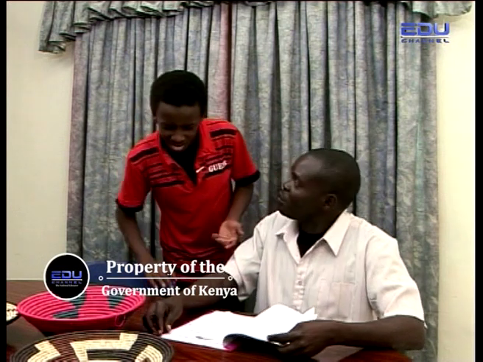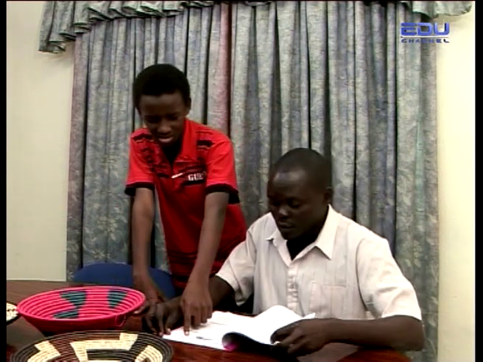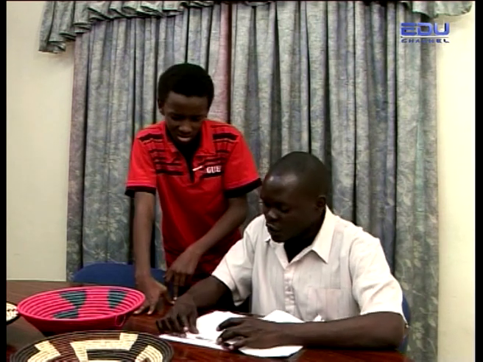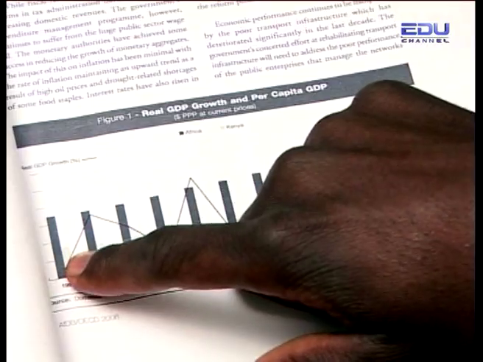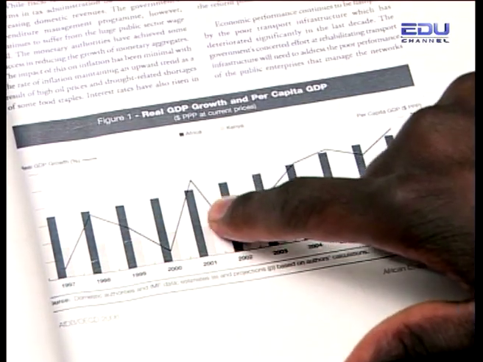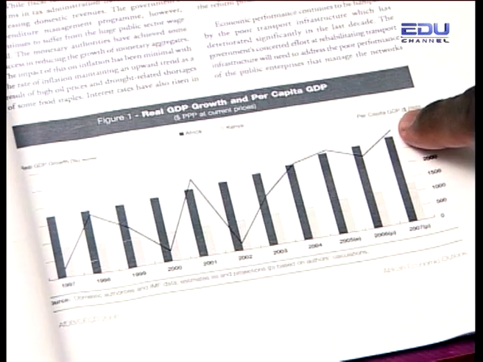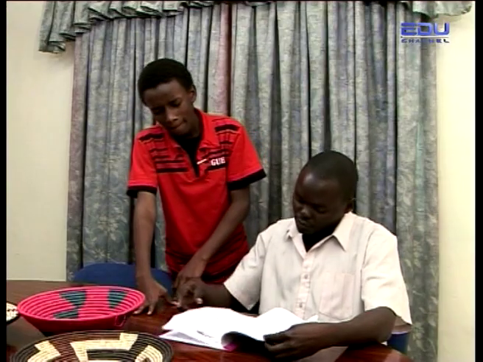Dad? Yes, Opio. What are these? This one is a graph showing how interest rate has increased over the last 1 year. And this one shows how petrol price has changed over the same period of time. Oh. But why are these so different and how are they made?